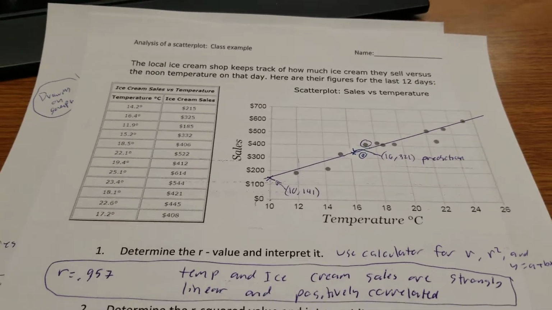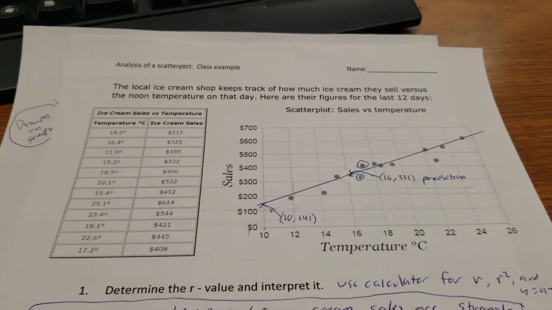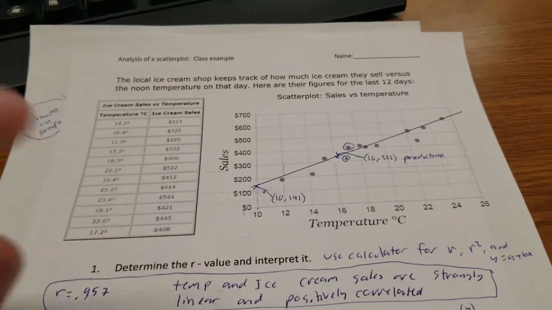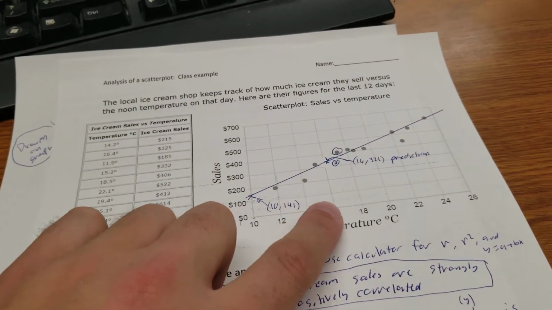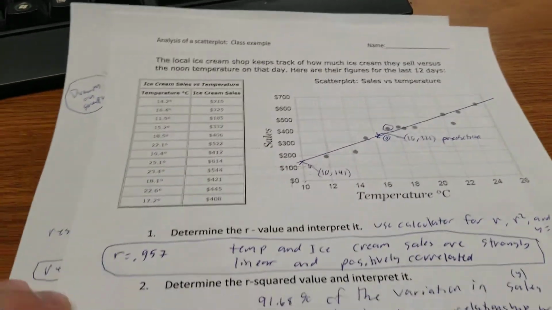So here's my version of this analysis of a scatter plot. I use my own scatter plot, so I didn't have to make one. Here's my data. Here's my scatter plot. It's already made for me. The blue pen stuff comes later, so we'll get to it.